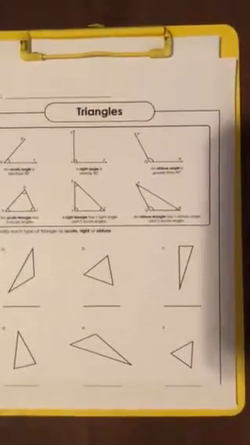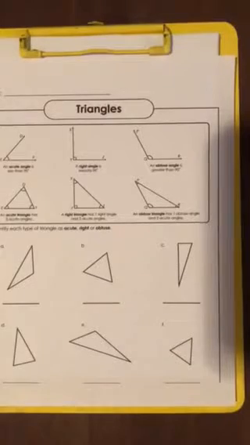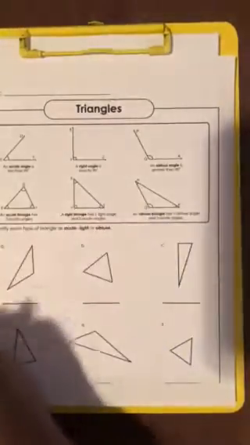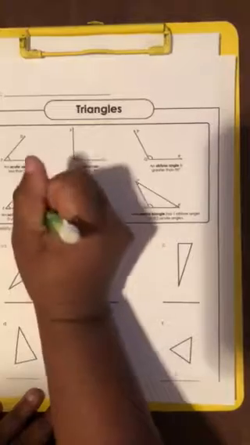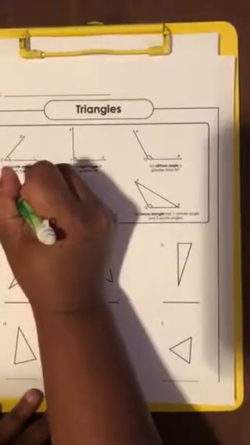In fourth grade, they need to know 3 types of triangles. They need to be able to identify acute triangles, right triangles, and obtuse triangles. An acute triangle is a triangle where all 3 sides, all 3 angles are acute. So 3 acute angles.